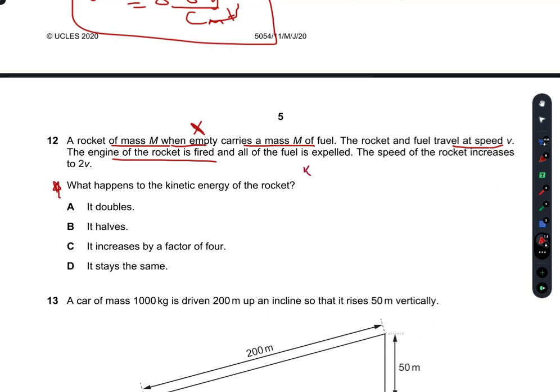For kinetic energy, we have the formula half mv squared, and in this case the speed of the rocket increases to 2v. So half m into (2v) squared, which is half m into 4v squared.